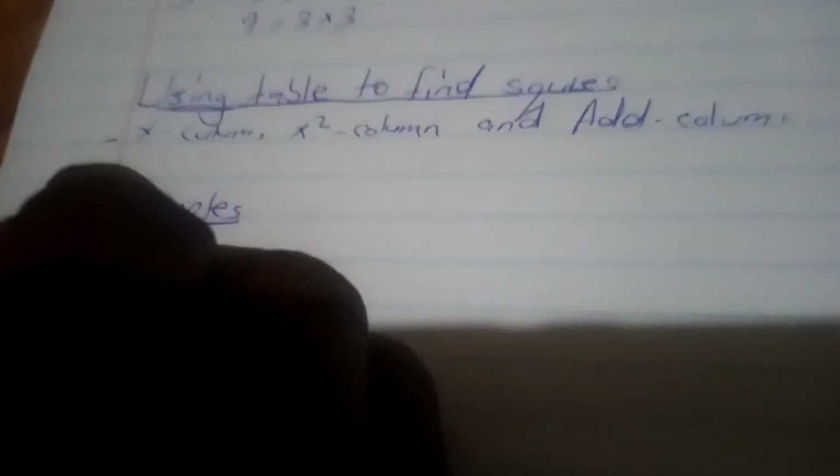Find the square of 3.97 using tables. First, you will read the value of 3.9 in the table. You'll check it in the x column.